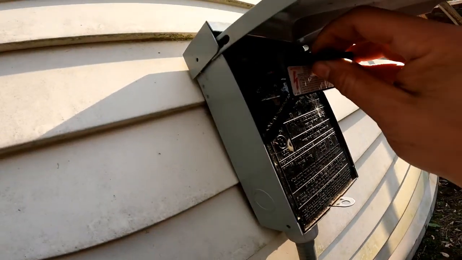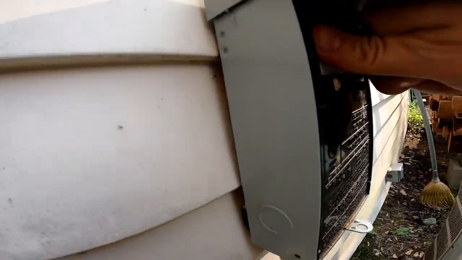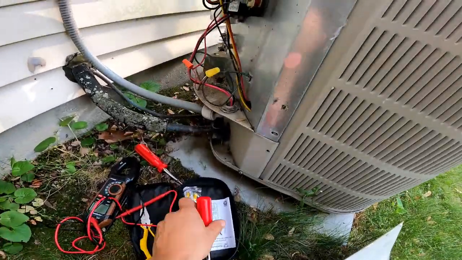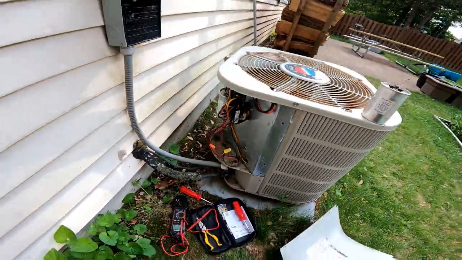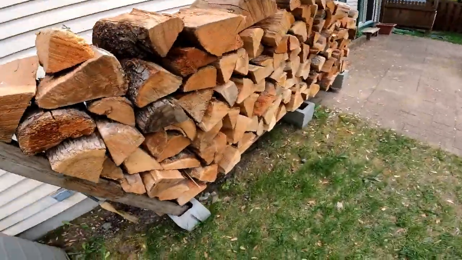Now we're gonna take this little humdinger and shove him back in there. Okay, so now I'm just gonna leave all this here for right now, and let's go turn back on the breaker.